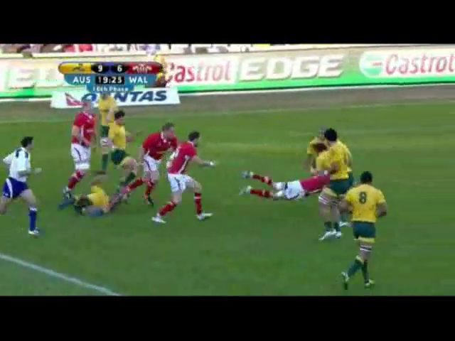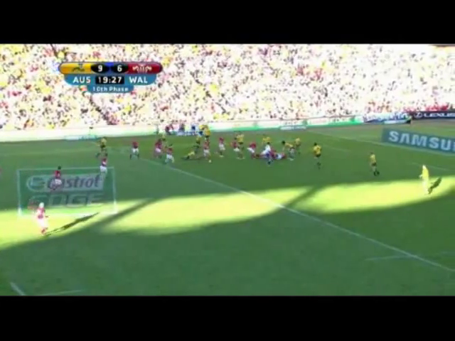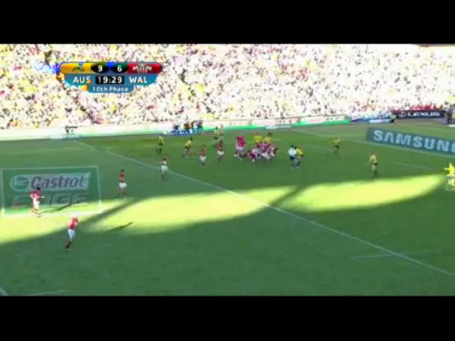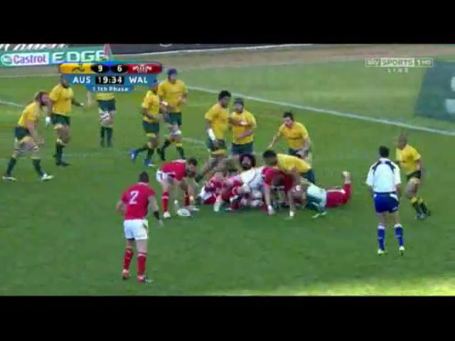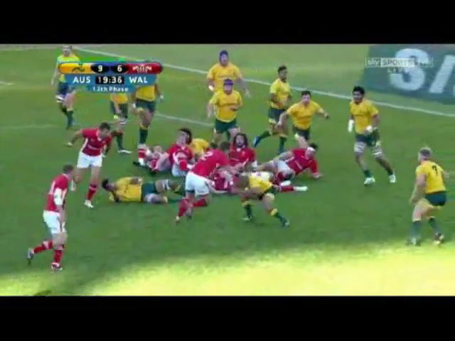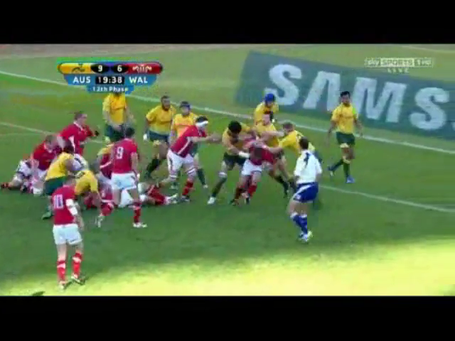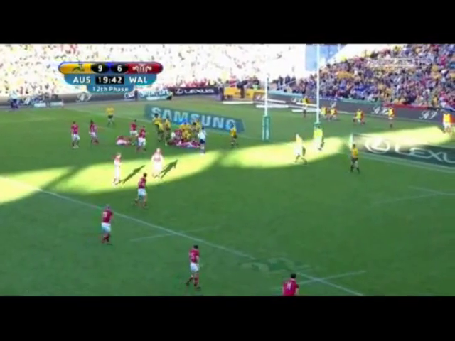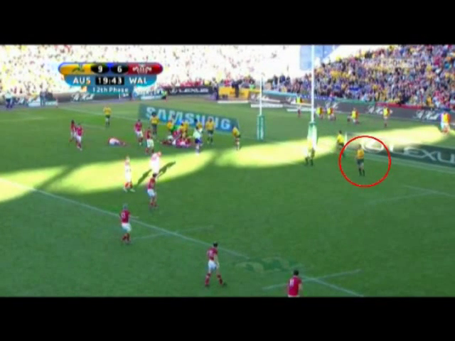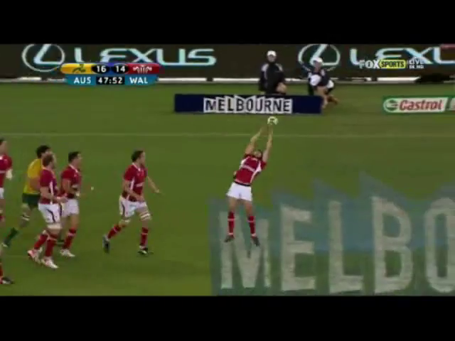Now when a half break is made like this, you're either going to find space directly where the break was made, or going wide as the defenders have come close. In this case, Wales played directly to try and go through where the break was made. It's a bit scrappy, so we go into a punch group. Now in the background you can see the Wallabies defenders moving around to get out and cover a spread group. Wales get a penalty here, but they were set for a spread play.